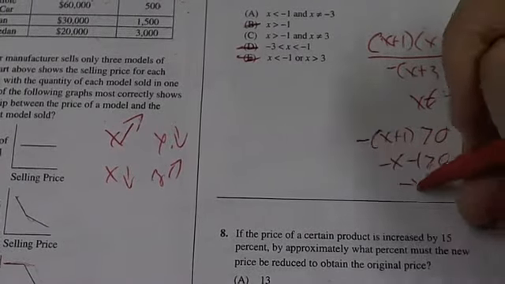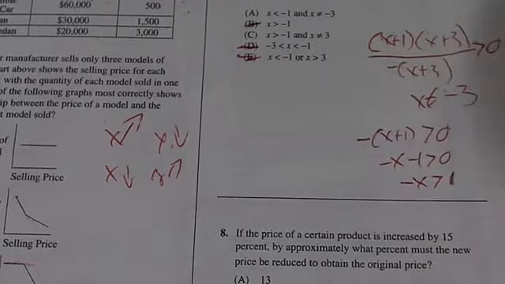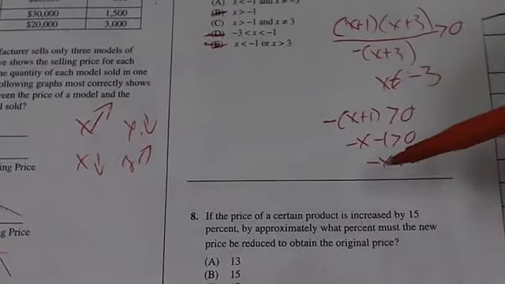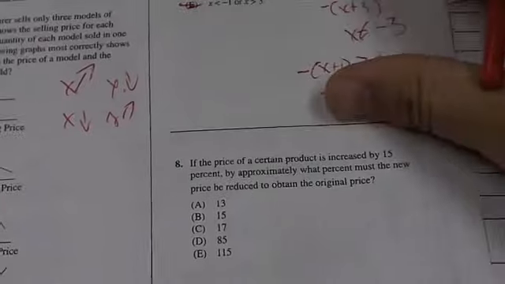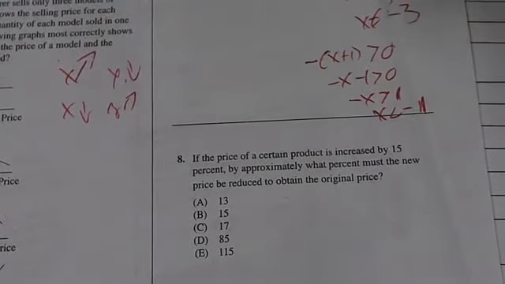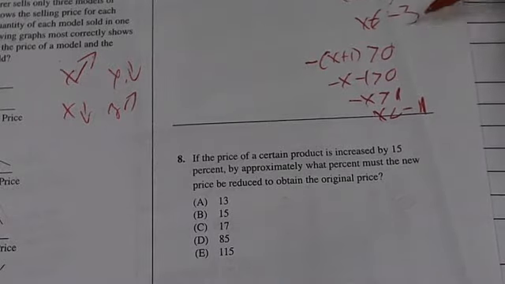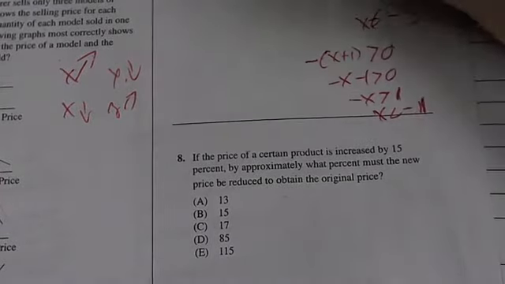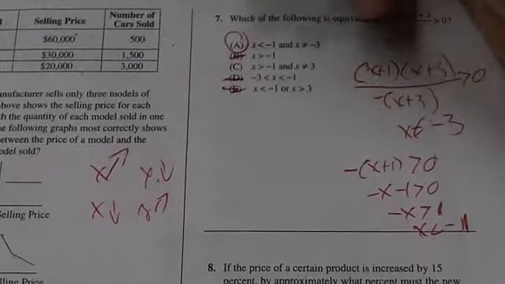Move it to the other side. Negative x is greater than 1. Multiply by negative. Remember, when we multiply by negative, you flip the sign as well. So x is less than negative 1. So which of the following is equivalent? X cannot be negative 3, and x has to be less than negative 1. So the answer is A.